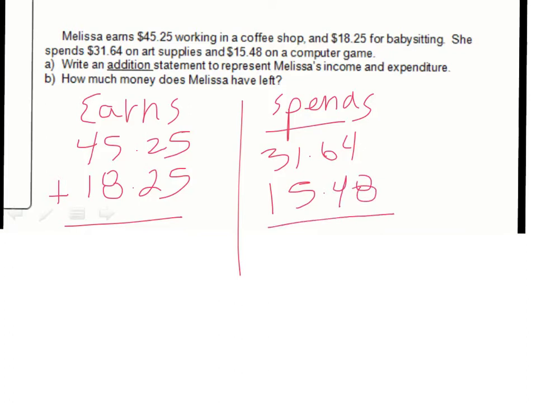All we do is we actually add these numbers together. So we go 45.25 plus 18.25, and that gives me 63.53. And the next one is 31.64 plus 15.48.